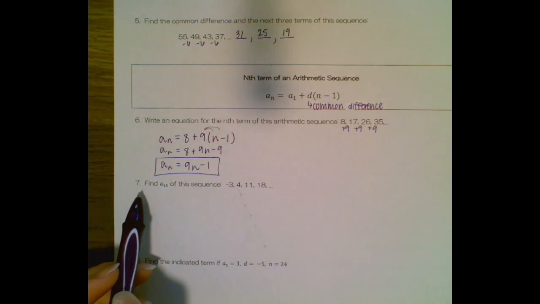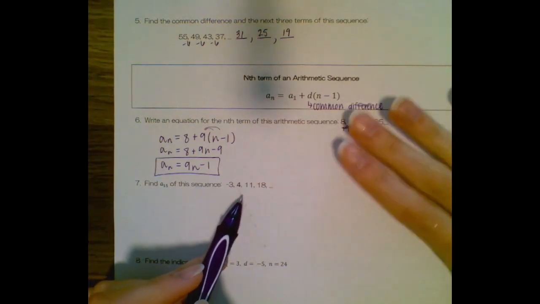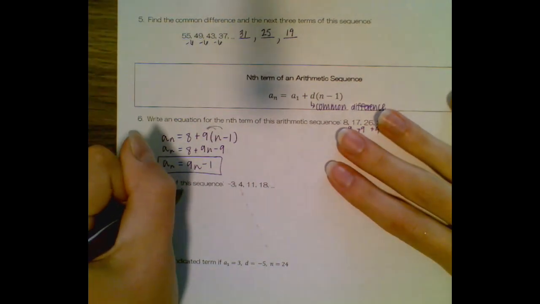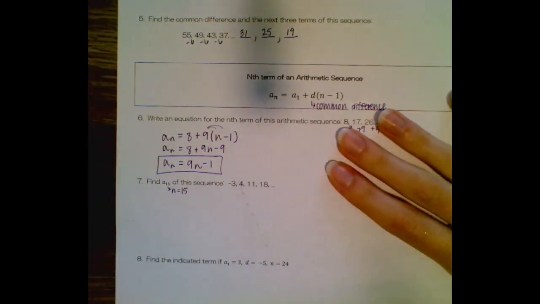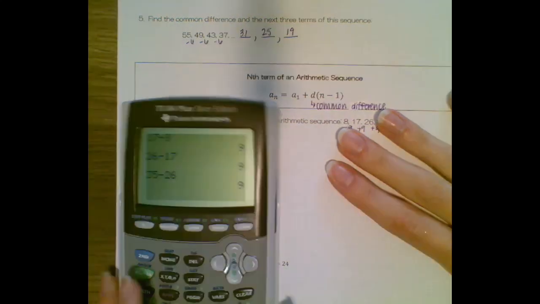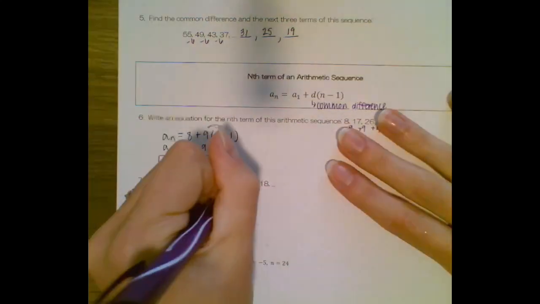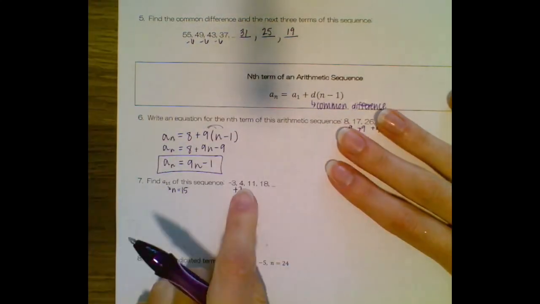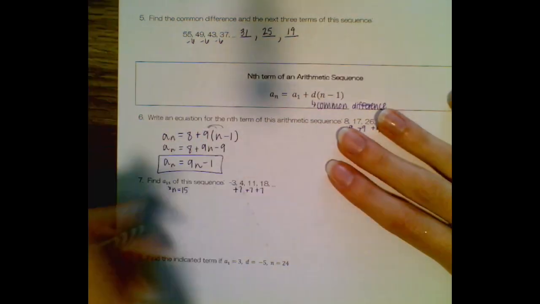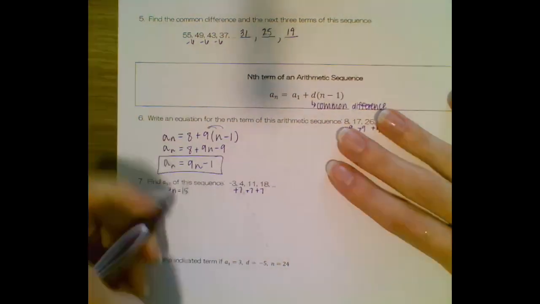So number 7 says find a sub 15 of this sequence here. So a sub 15 meaning when n is 15, okay? So let's first find the common difference. To get from -3 to 4, 4 minus -3 is 7. So we're adding 7. That makes sense because 4 plus 7 is 11 and 11 plus 7 is 18. So remember, these all have to match in order for it to be the common difference.